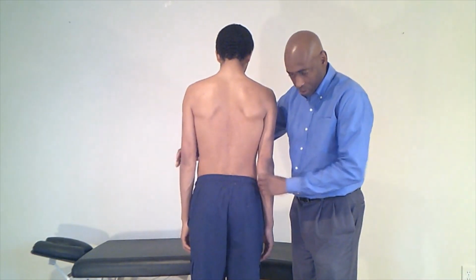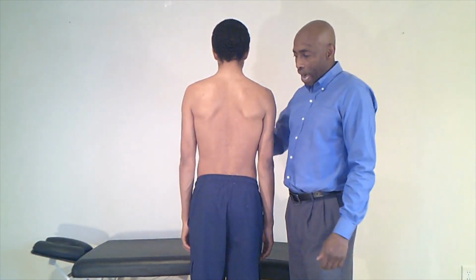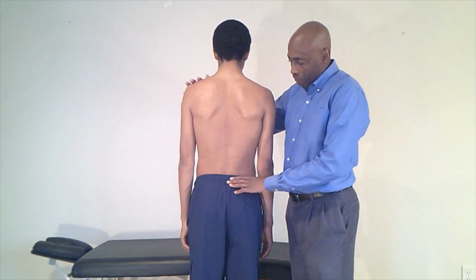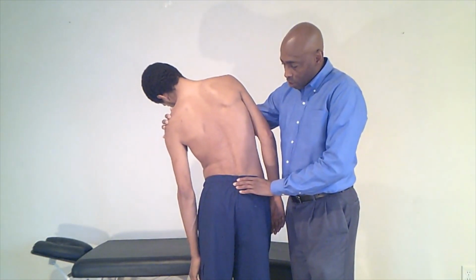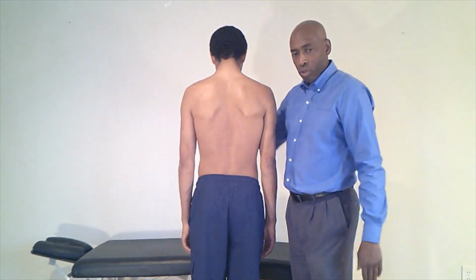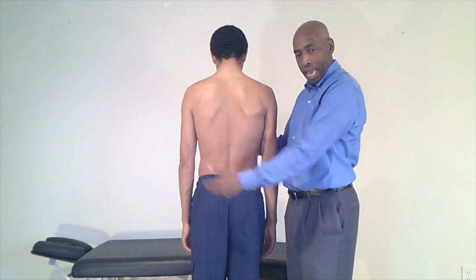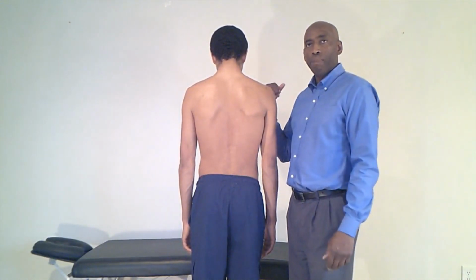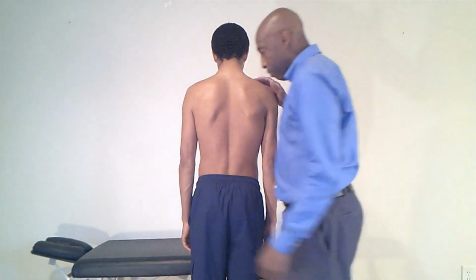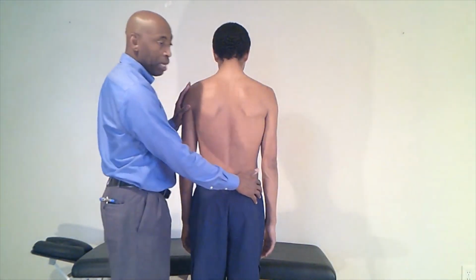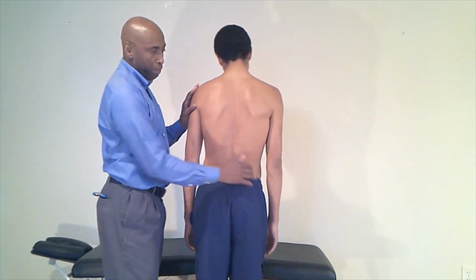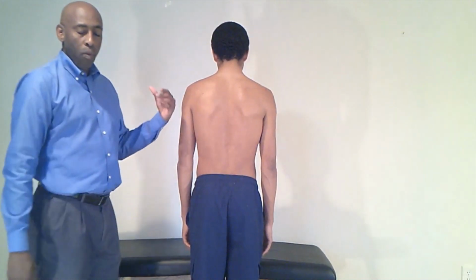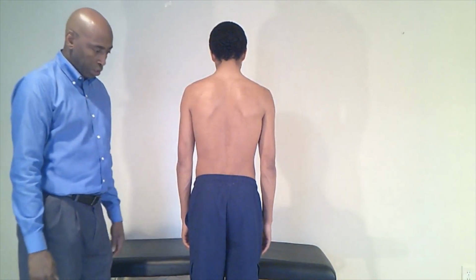rest flat onto your thighs, and I'm going to guide him through that motion. So I'm going to have you just go ahead and bend towards your left as far as you can go. Basically what I'm looking for is the amount of motion that he has and whether or not there's any pain provocation with that motion. I'm going to switch to this side and do the same thing. I'm going to guide him through right side bending, again looking for the amount of motion and whether or not there's any pain provocation with that motion.